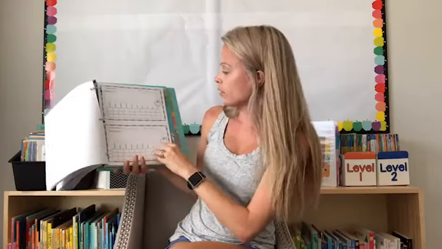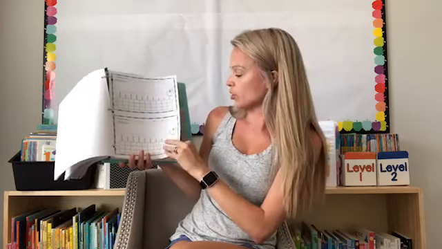Task performance. And you have these, which are similar to the freebie that you can have in my TPT shop, which is what I use to keep track of the basics of all of my progress monitoring.